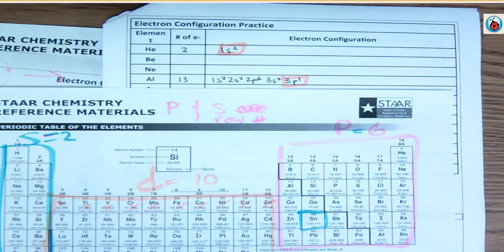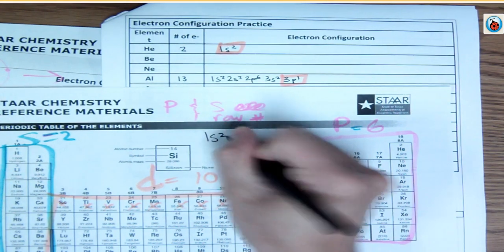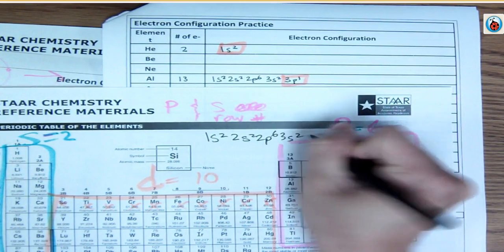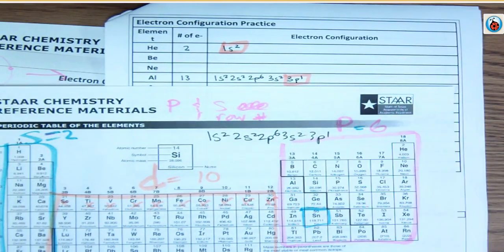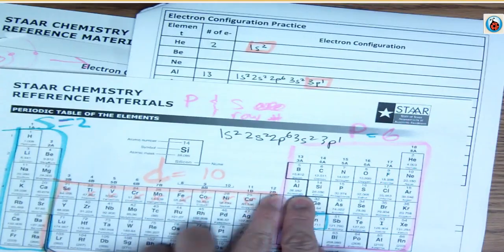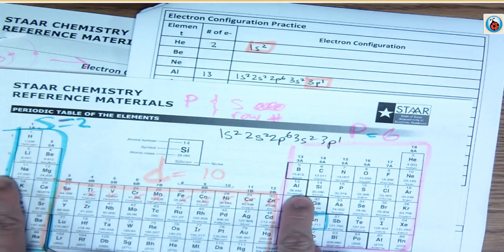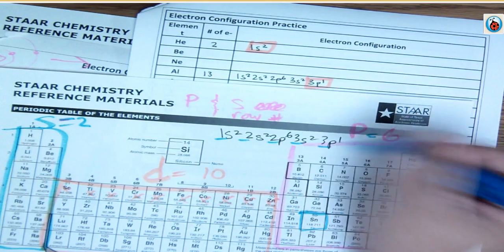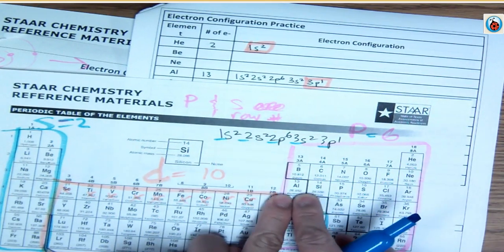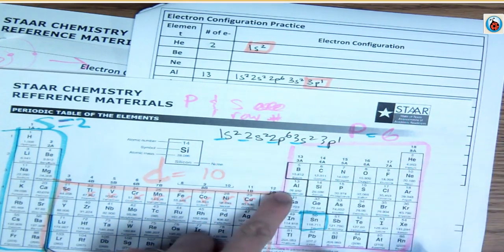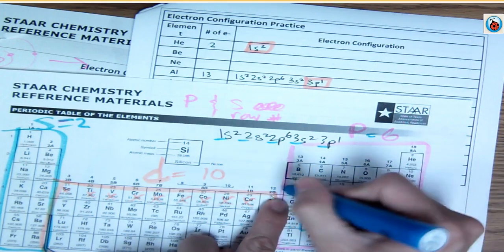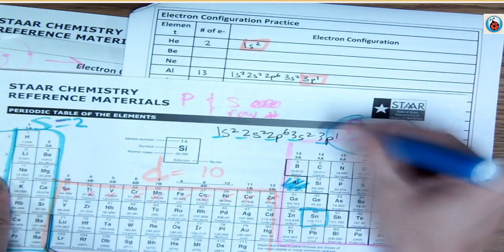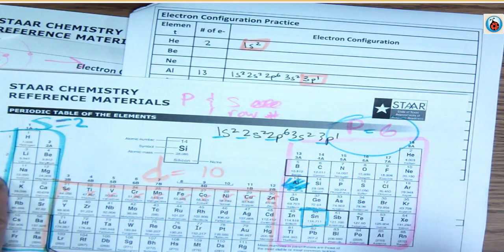Aluminum, the configuration is 1s2, 2s2, 2p6, 3s2, 3p1. Look at aluminum. What row is it on? It's on row 3. So the s and p will have the same rows. Row 3. What block is it in? It's in the p block. It's the first element of the p block. So it's row 3, p block, element 1, 3p1.